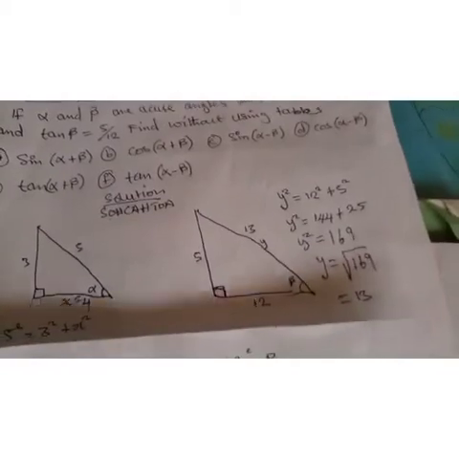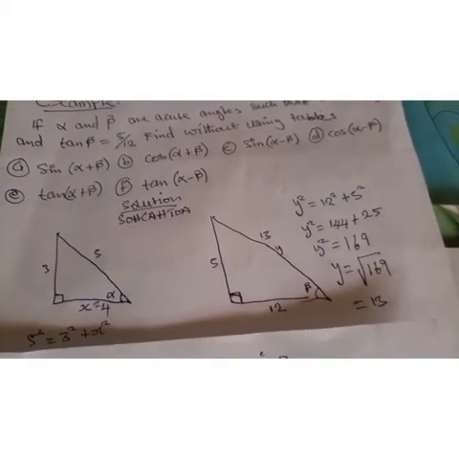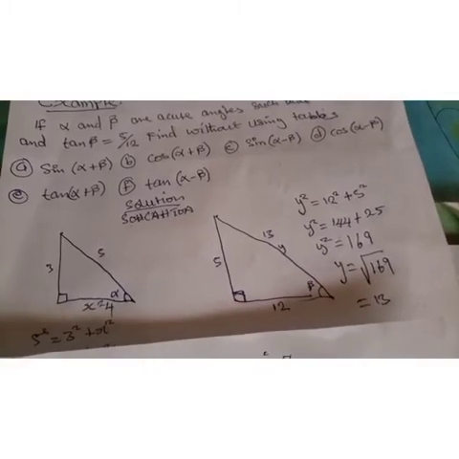Okay, so we move to the B part. Question B says cos(alpha plus beta).